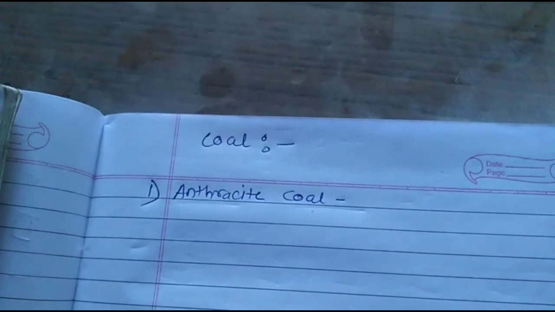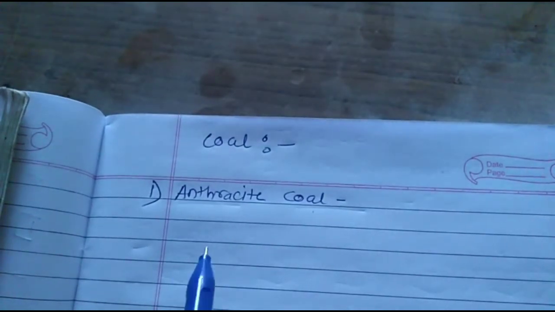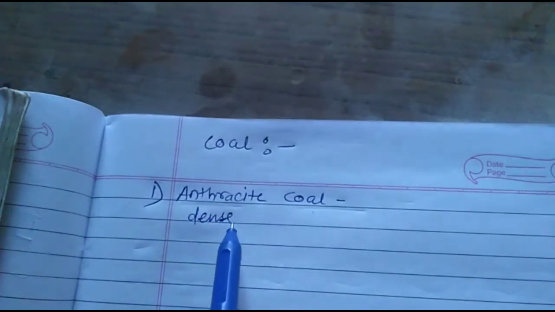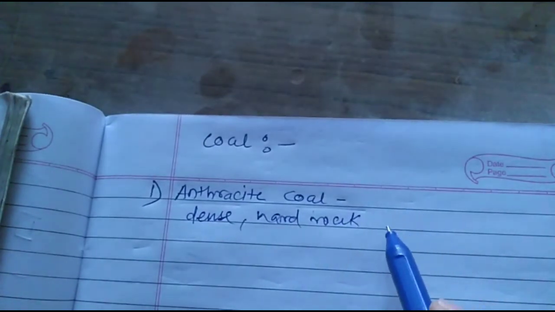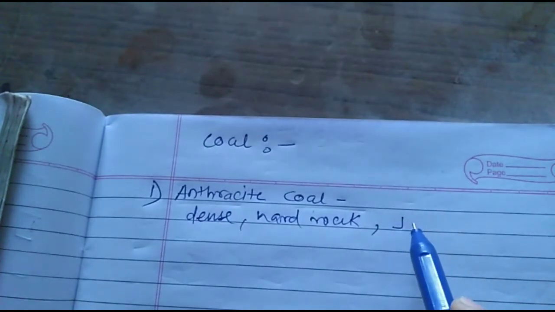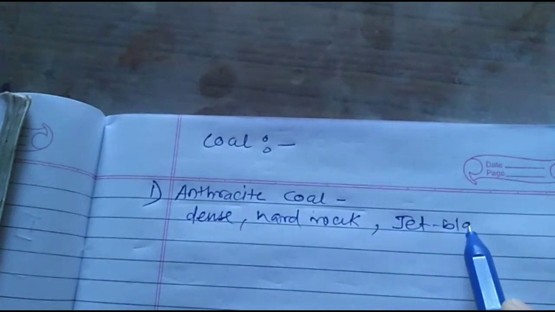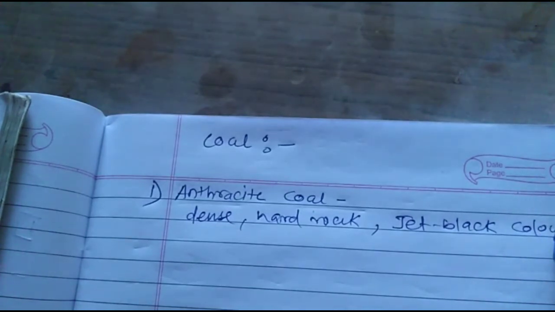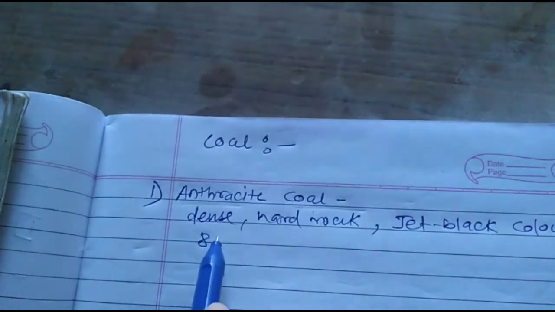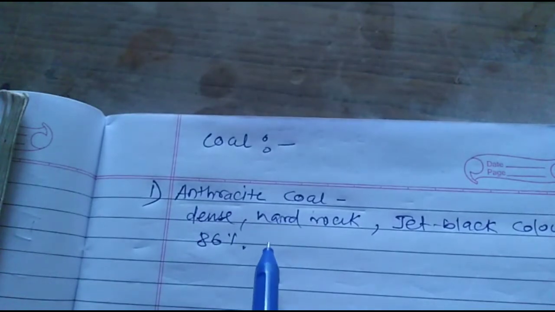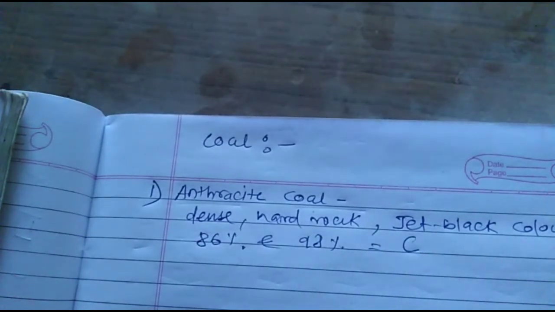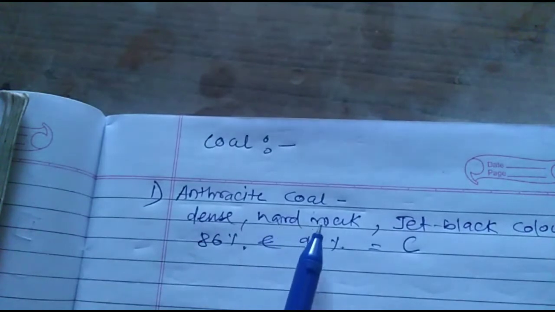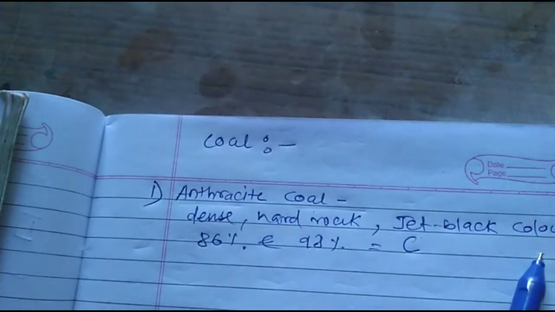Anthracite coal is a dense and hard rock with a jet black color and a metallic luster.